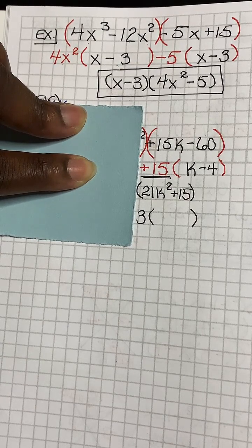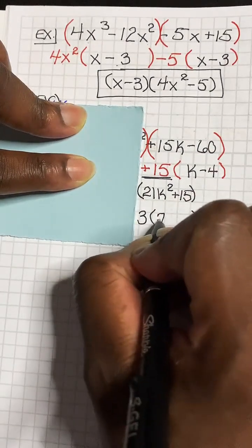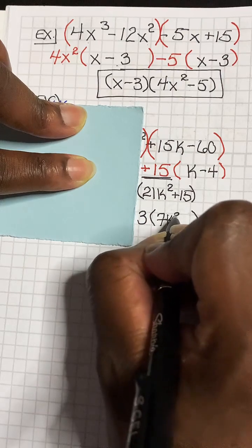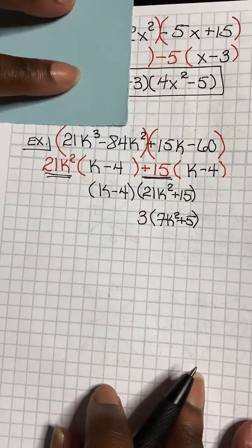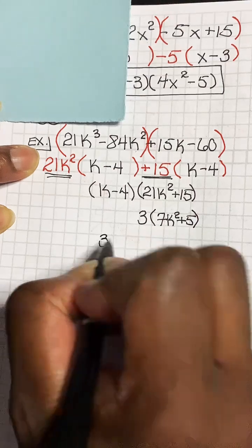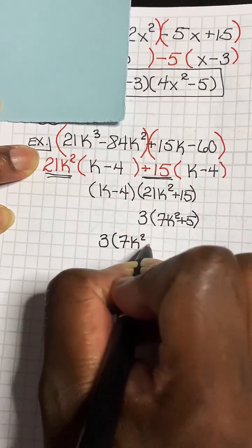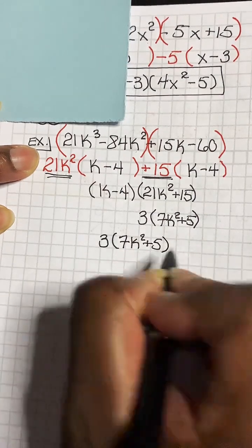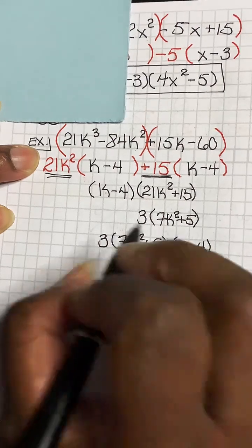So we have 7k plus 5, 7k squared plus 5, 7k squared plus 5. Yes, so we factor out that 3. We have our 7k squared plus 5. So my final answer is, I have my trifling friend, then I have my 7k squared plus 5. And then I have my other factor of k minus 4.